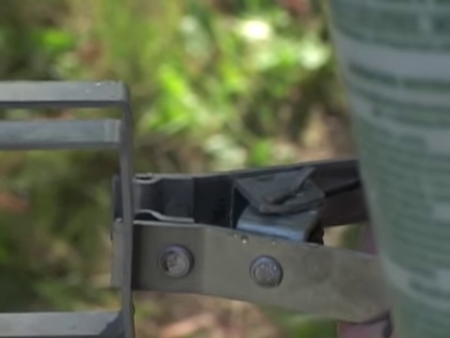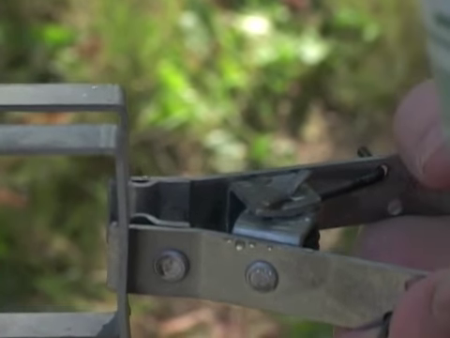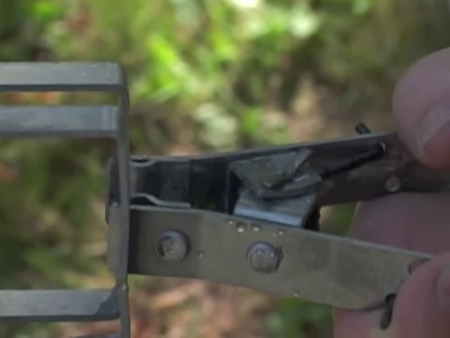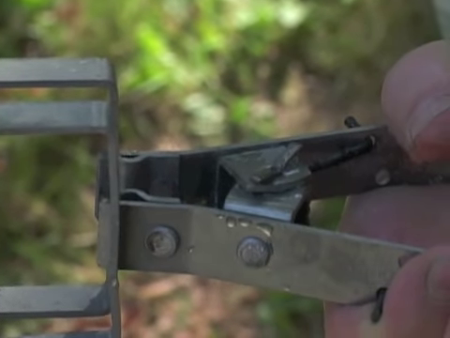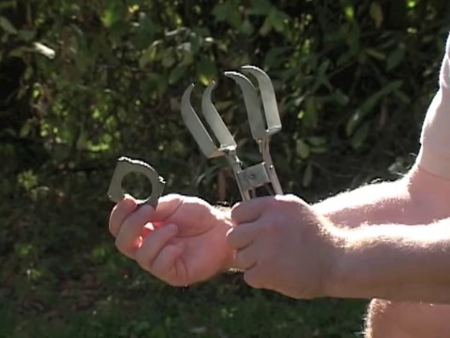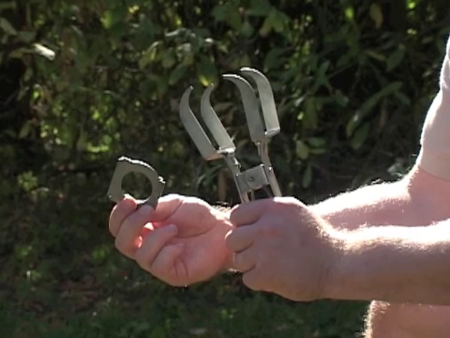Number 2, we need to check that the spring is functioning freely. This is very easy to check, and if it is not, all you need to do is put a light lubricant on it to ensure it will close. Once we are sure the trap will function correctly, we are now able to set it.